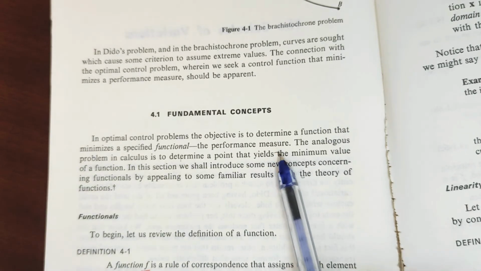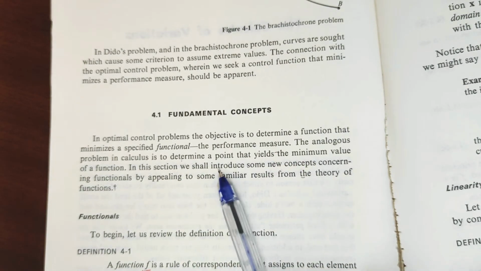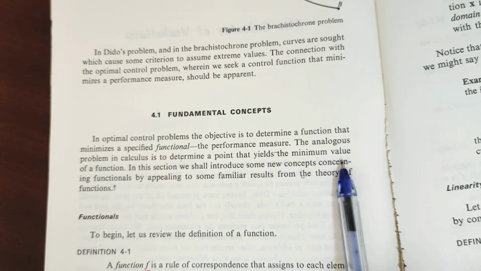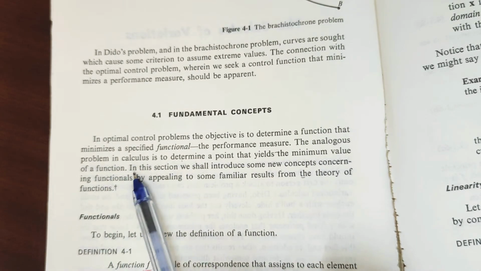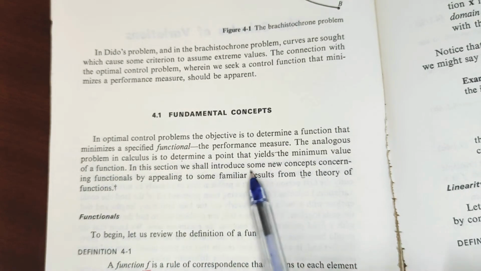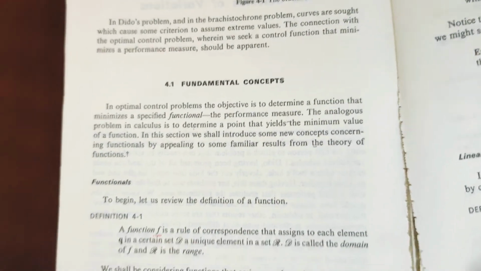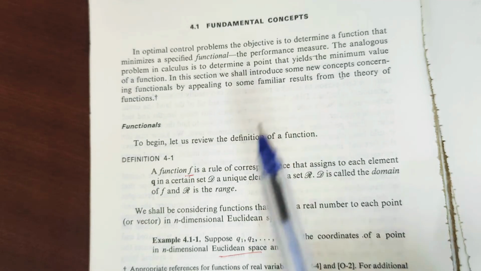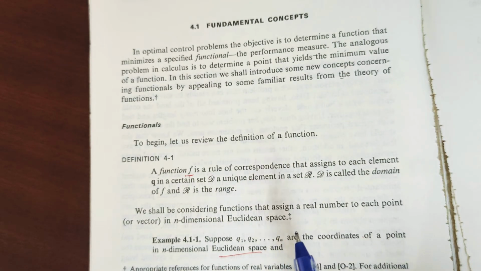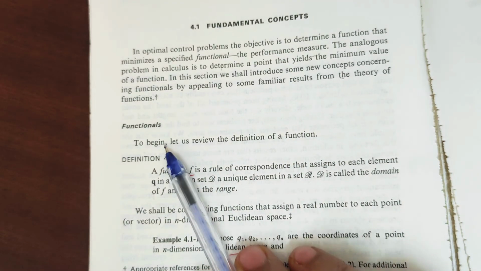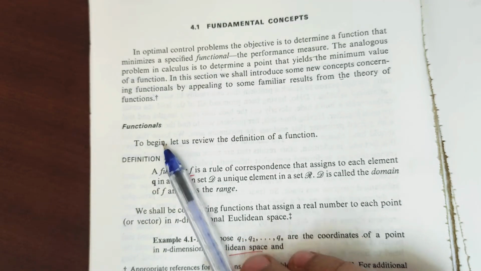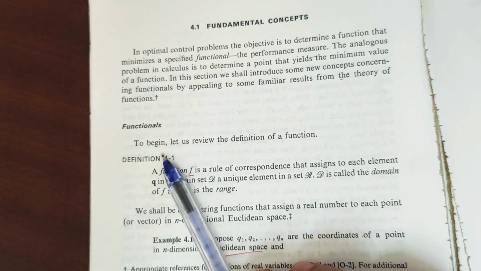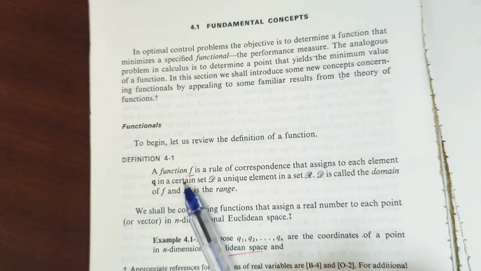Is it clear? The analogous problem in calculus is to determine a point that yields a minimum value of a function. In this section, we have to introduce some concepts: what is a function, and what are functionals. We have to see the definition in terms of linearity and so on. The first term is: what is a function?